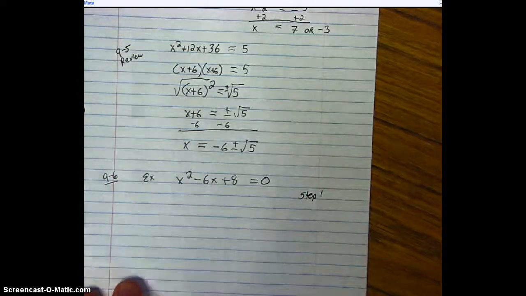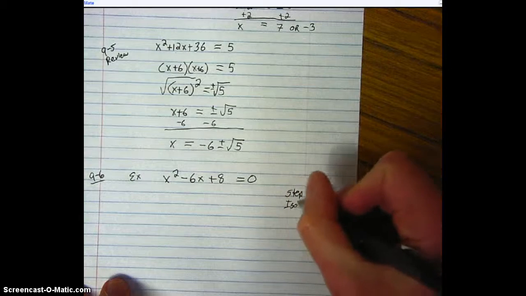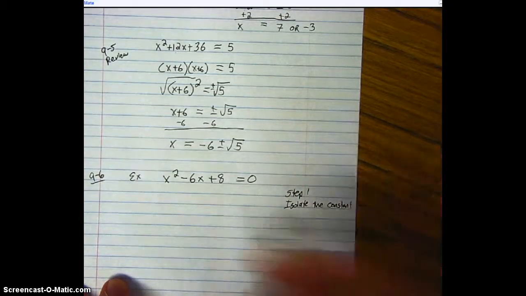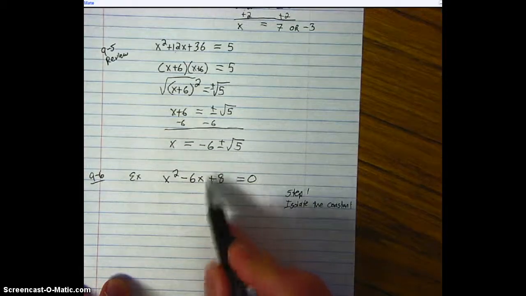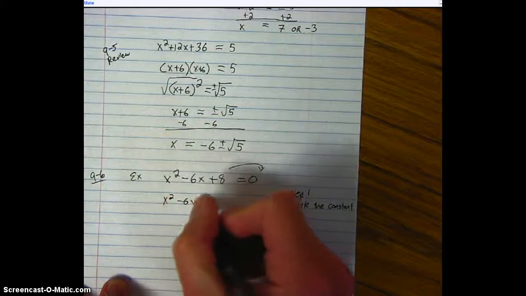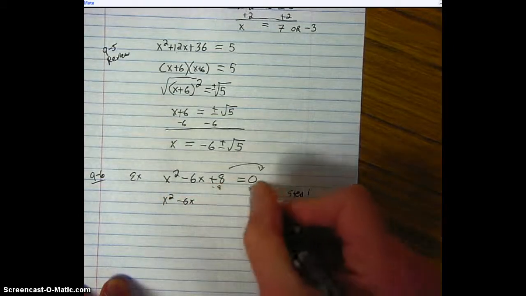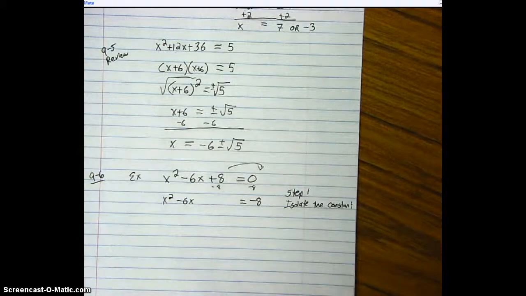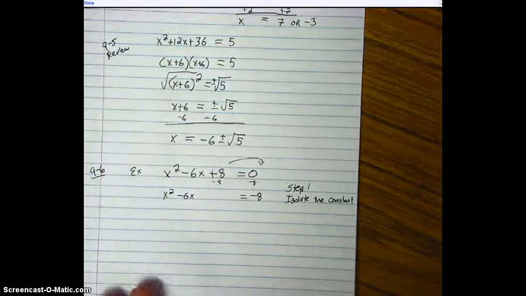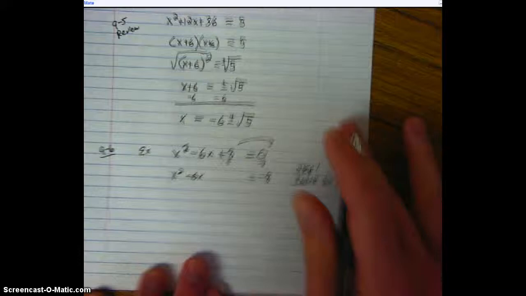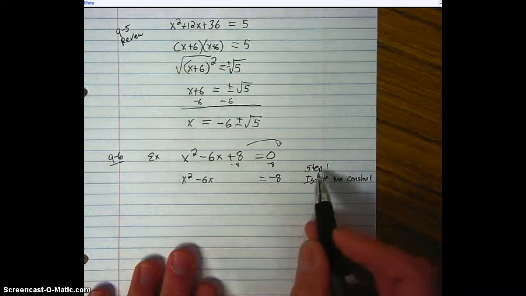What you're going to do is you're going to isolate the constant. And the constant is negative 8. So I want to get that by itself, so all that means is you're going to move him over. So you're going to end up with x squared minus 6x, and when I subtract 8 from both sides, I get equals negative 8. Okay. Next. Step 2. It's going to sound like a lot of random steps, but you're going to kind of have to practice it to get through the entire process.